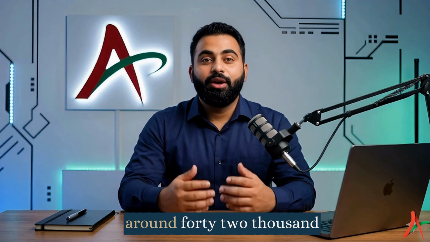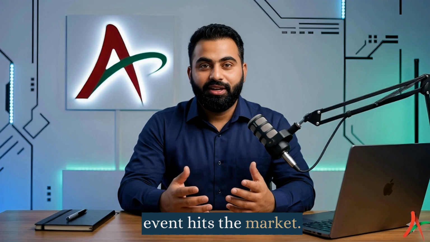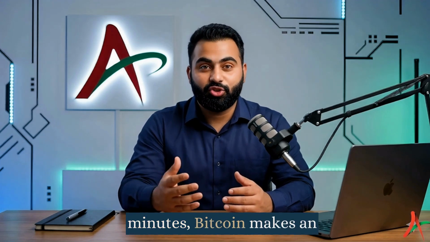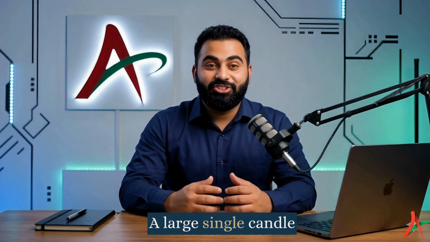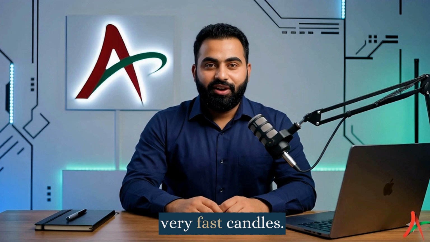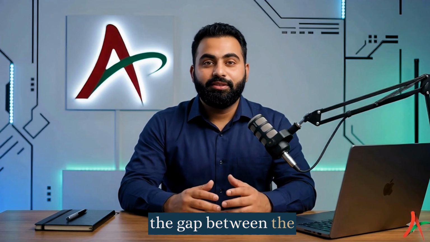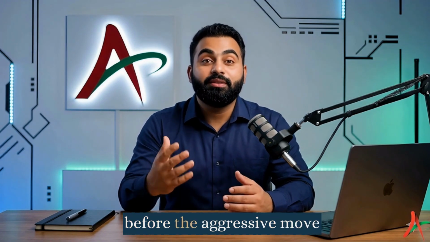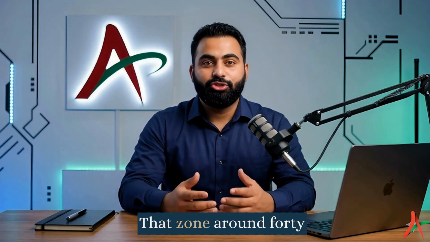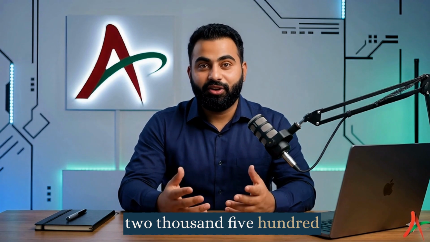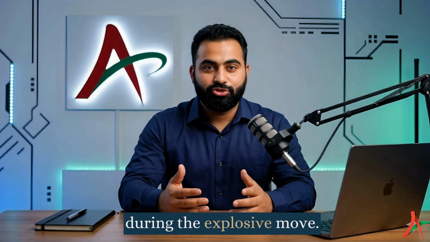Imagine Bitcoin is trading around $42,000. A major positive news event hits the market. In a matter of minutes, Bitcoin makes an aggressive move up to $45,000. A large single candle or a series of very fast candles. Looking at those three candles, you can see the gap between the high of the candle before the aggressive move and the low of the candle after it. That zone around $42,500 to $43,000 was barely traded during the explosive move.